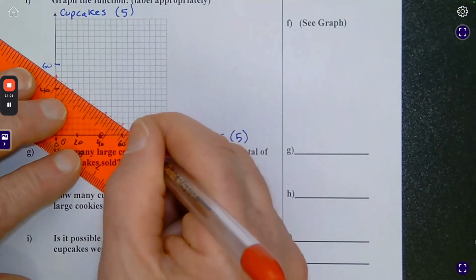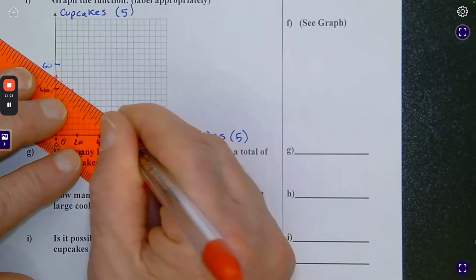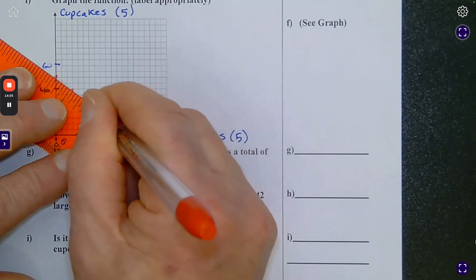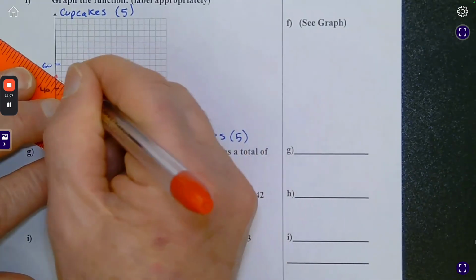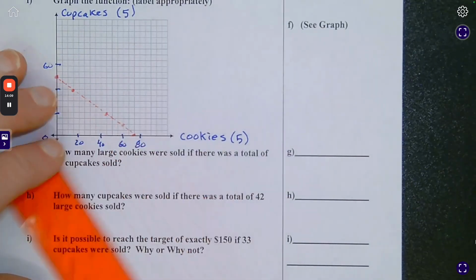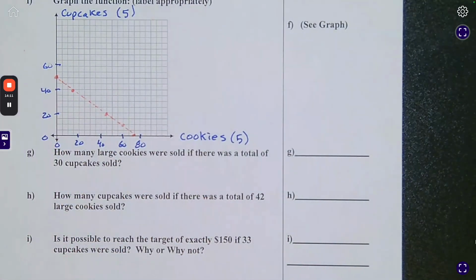Another way you can do it is just make it kind of dashed. Okay, just show the reader that there's gaps. That's what we're trying to do, is just show there's gaps, and that shows that it's non-continuous.